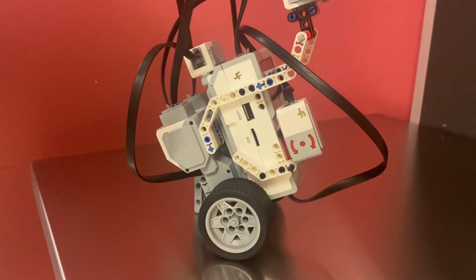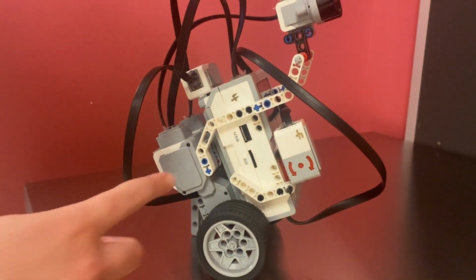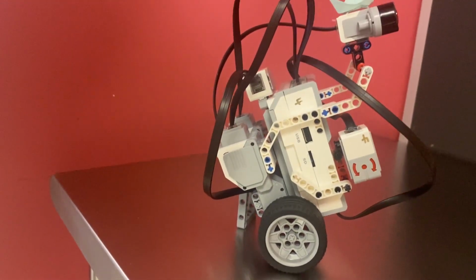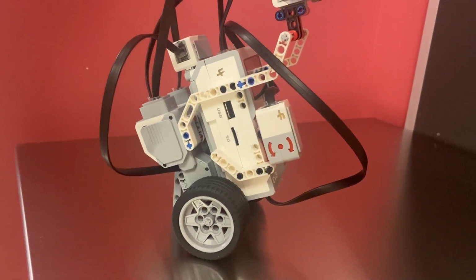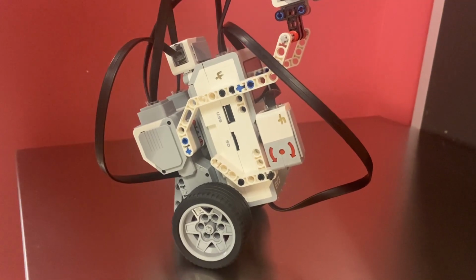Because Megan only has connection spots on the side and on the back, it constrains where we can put the EV3 unit and the motors, which makes it difficult to adjust the center of mass and moment of inertia in the ways that we would like.